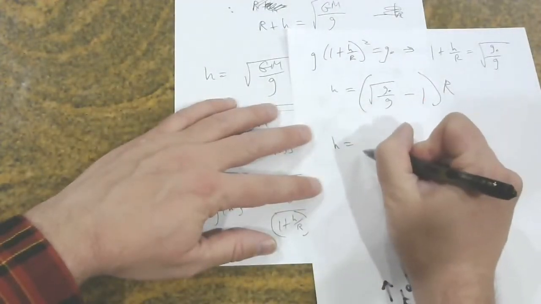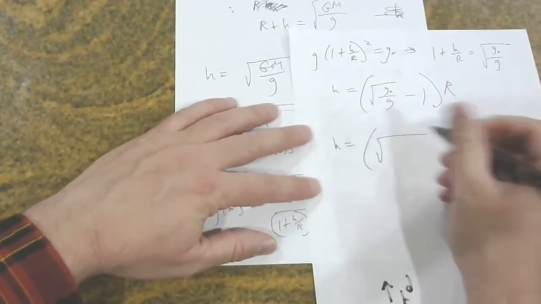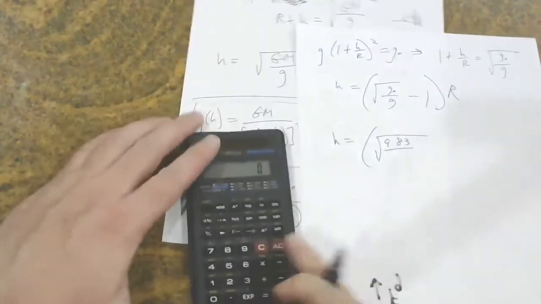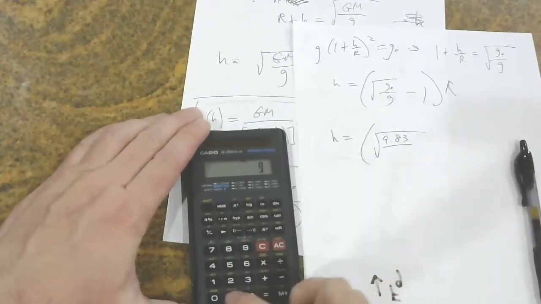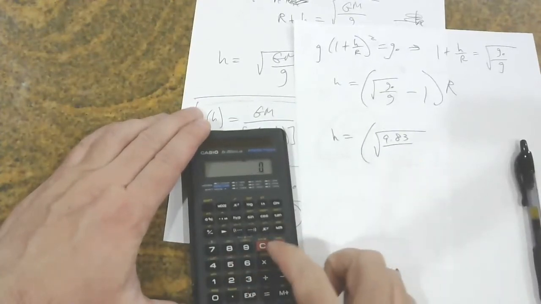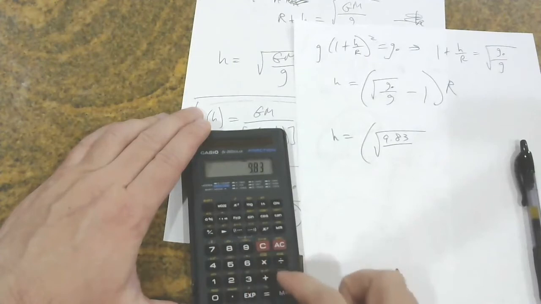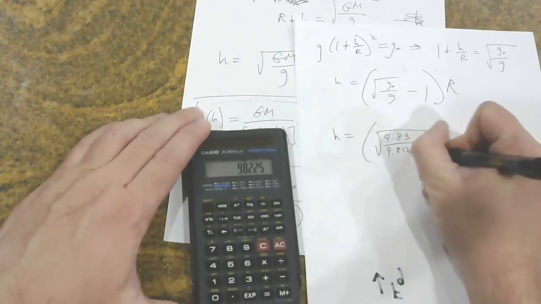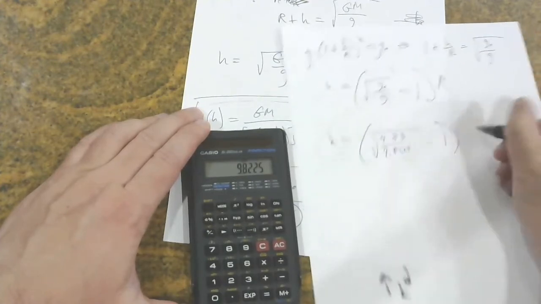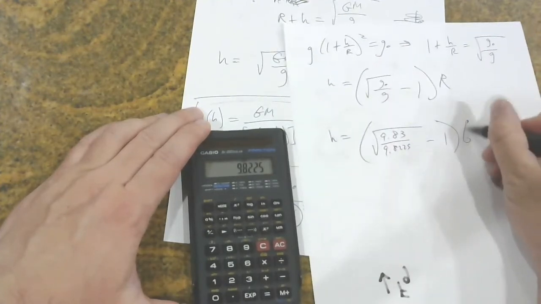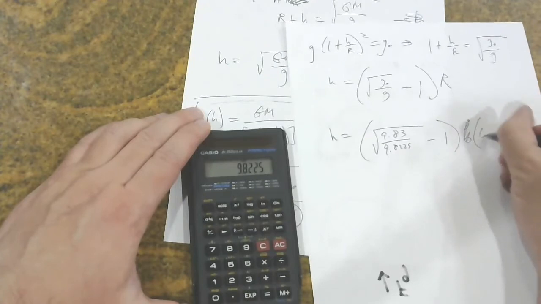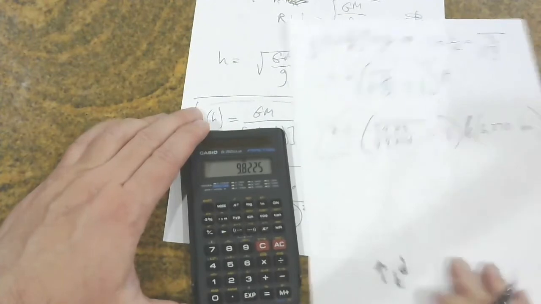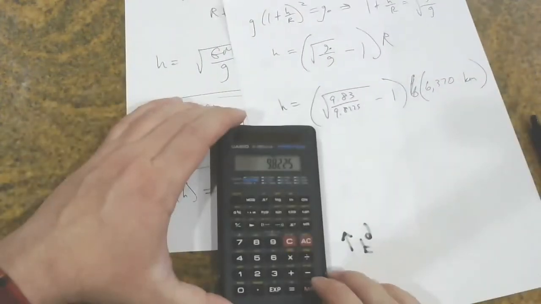Okay, so we're told that, let me put in the 9.83. The free fall acceleration at this observatory was 9.83 minus 0.0075, and then we multiply by the radius of the Earth, which I'll just round to 6,370 kilometers.